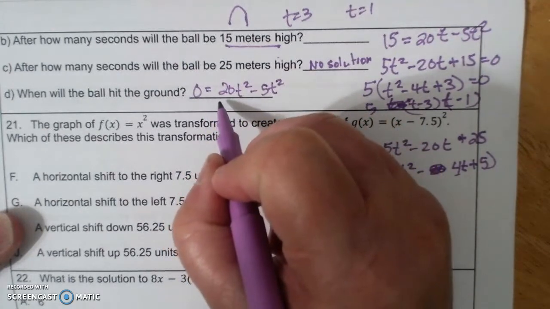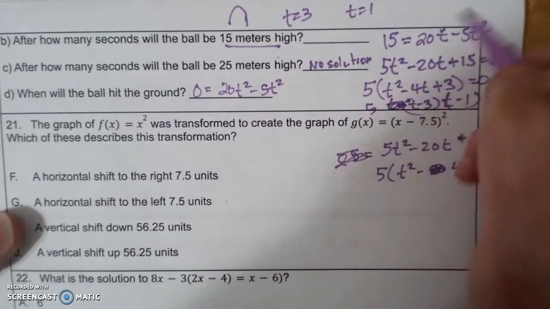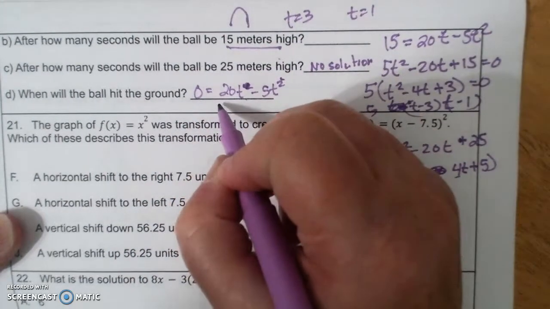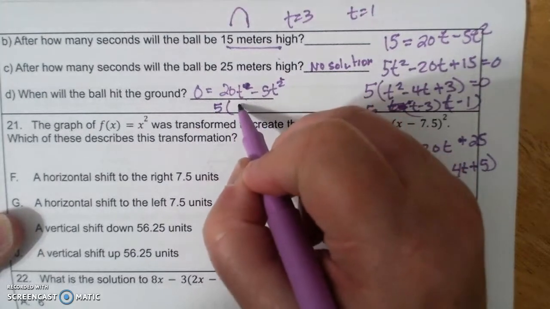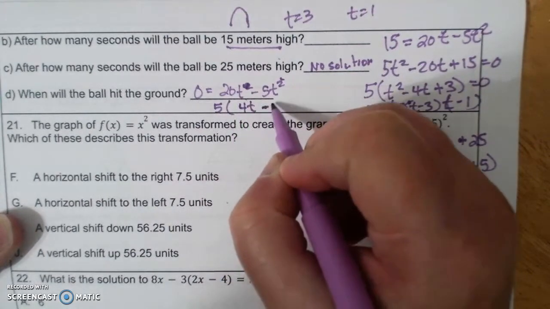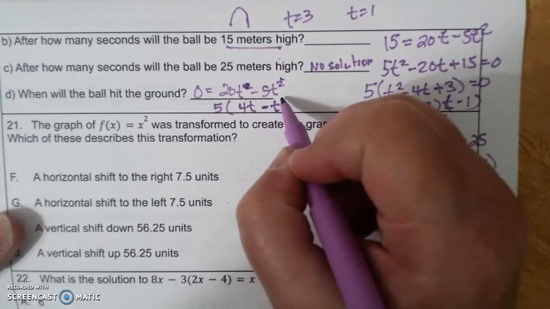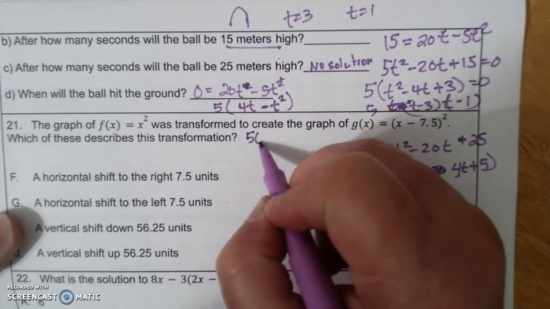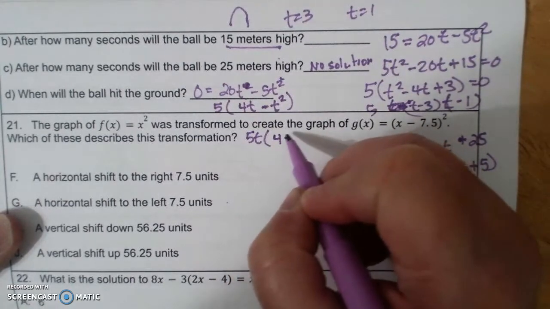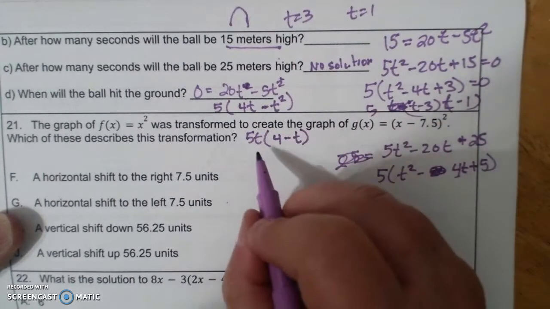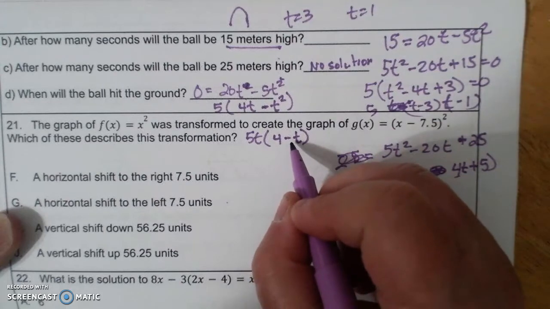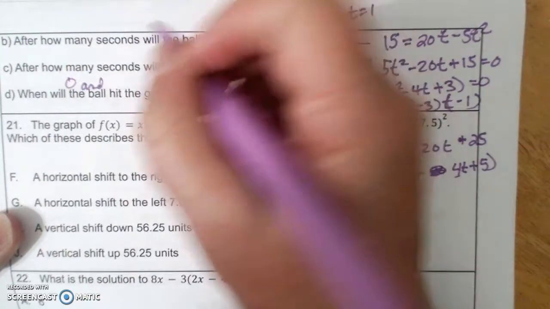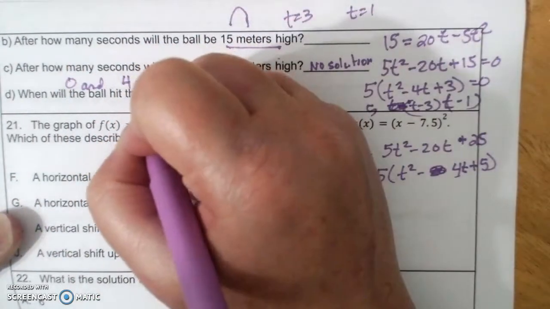It's set equal to 0. That's a t. I am not doing good math today. Factor out a 5. That becomes 4t minus t squared. Factor out a t. So 5t times 4 minus t. It's at 0 and t equals 4. So 0 and 4 seconds.